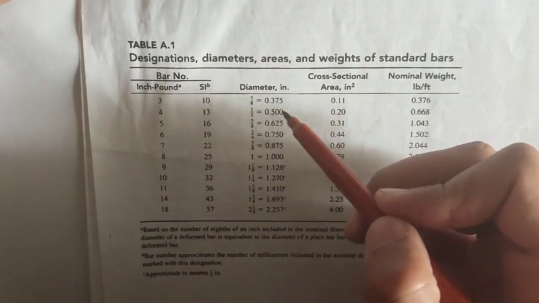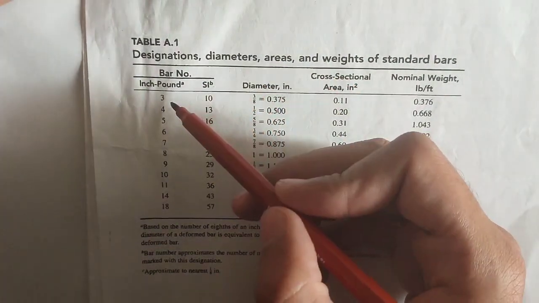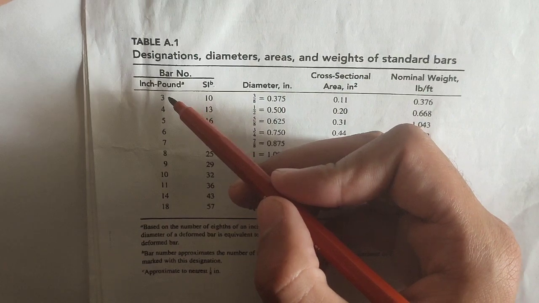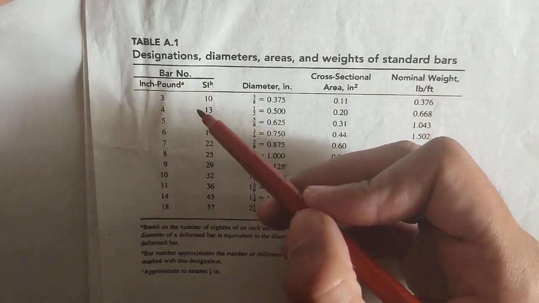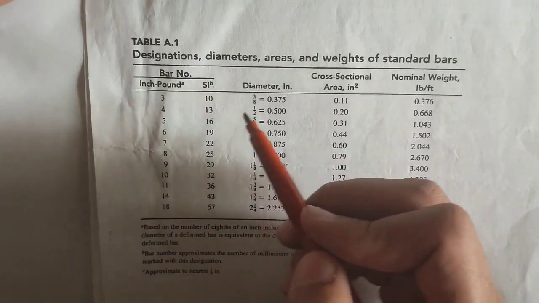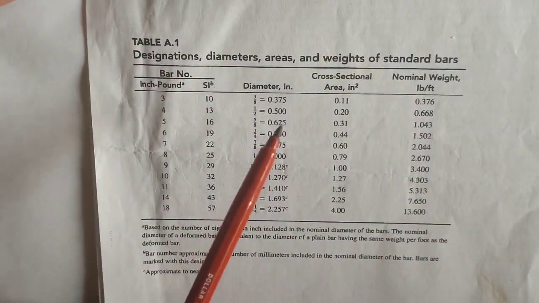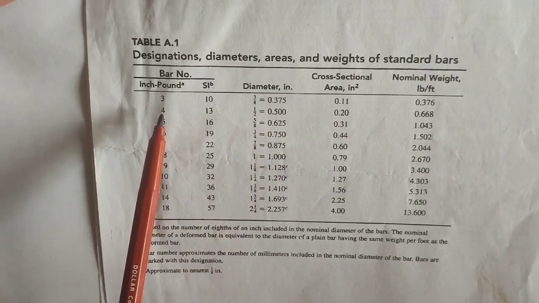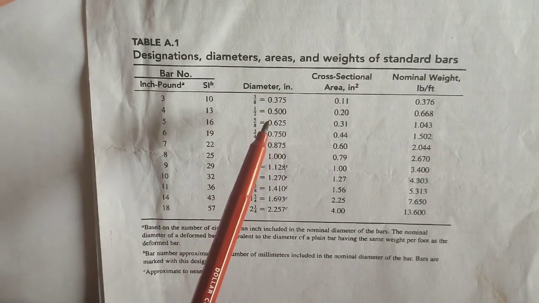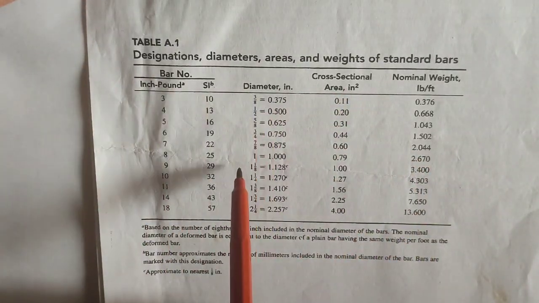In the third column, the diameter will be in inches. You have to divide the inch-pound designation number by 8 to get the diameter in inches. For example, you will divide 3 by 8 and you will get 0.375, which will be the diameter. Then you will get 4 divided by 8, or 1 divided by 2. So this will be the diameter in inches.